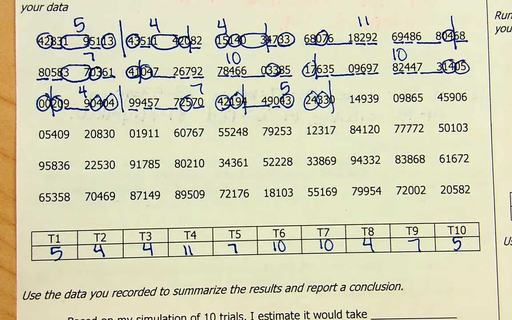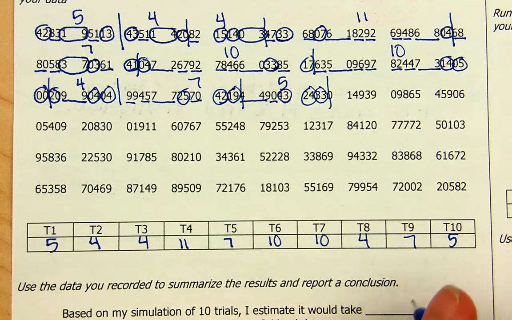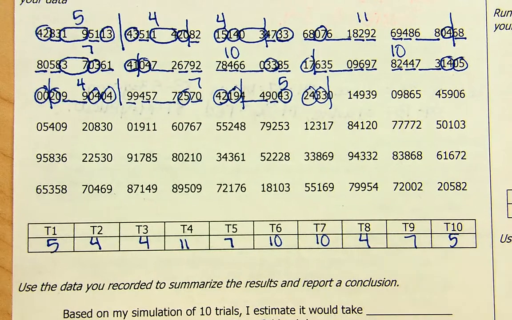Have you already done that? So it's okay to 04 twice? Yeah. Because we're not selecting people where that 04 represents a specific person. We're just saying that represents someone with type O blood. Okay. Yeah.